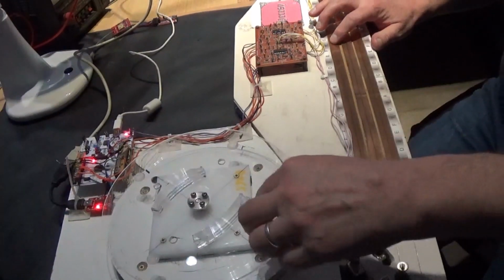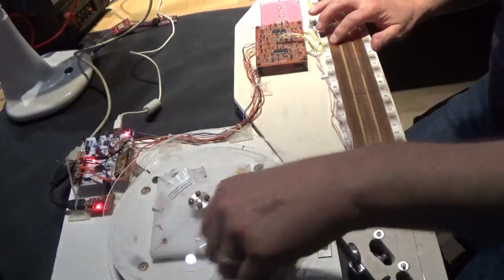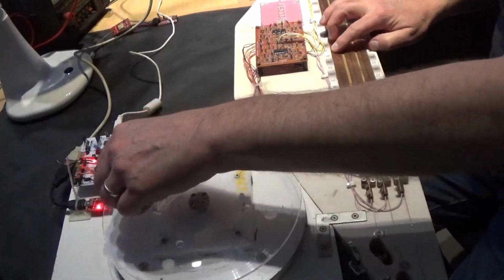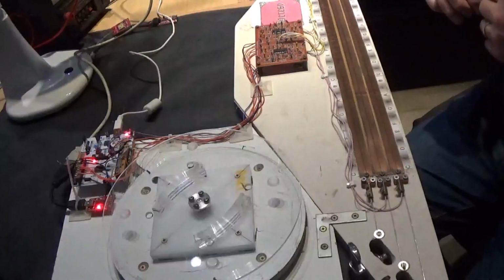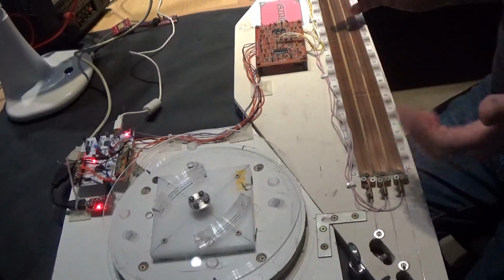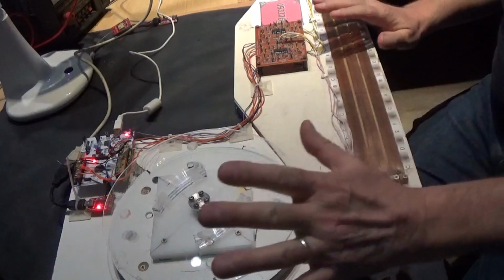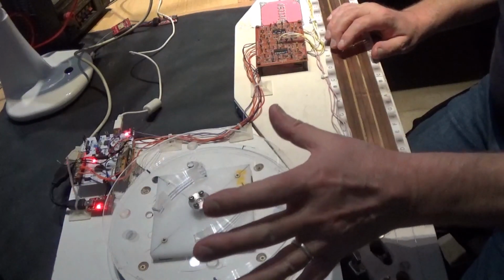And it works. So that's quite annoying to have to do that every time Windows arbitrarily changes your COM port number.